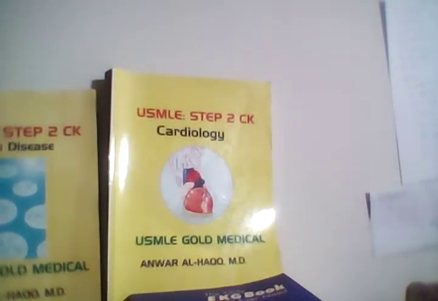So what will be the differential diagnosis for polycythemia vera? Myelogenous leukemia.